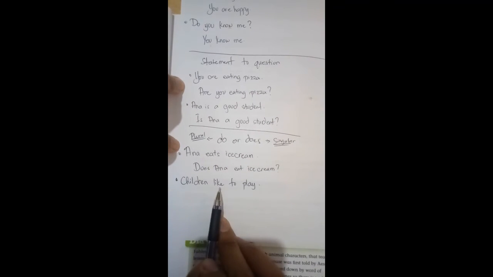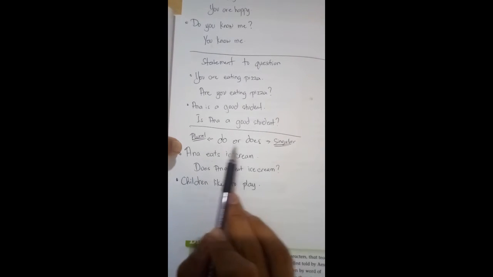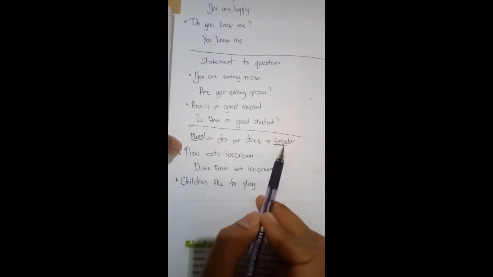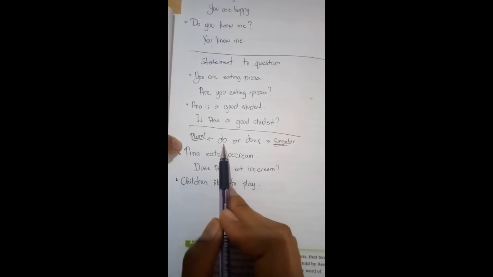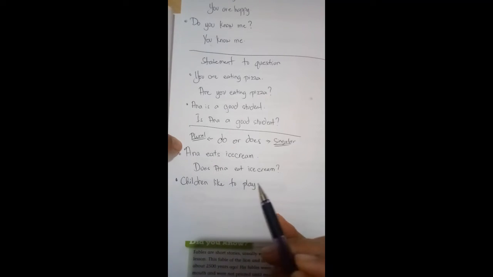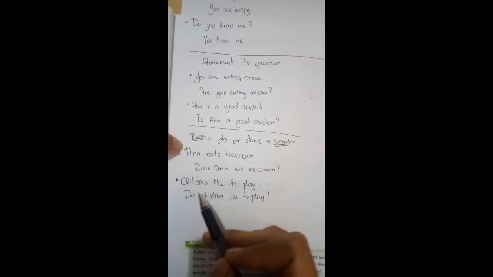Another example, we have the statement, children like to play. Again, we are just going to add do or does at the beginning. You have to think of your subject. Is it plural or singular? We have children. So, children is a plural form of child. Therefore, we need to use do. We need to write do at the beginning so that this statement will be a question. It will look like this. Do children like to play? So, again, we just added the word do at the beginning.